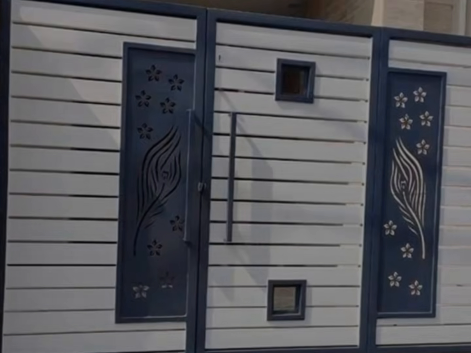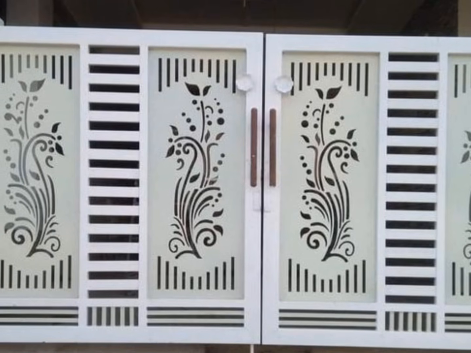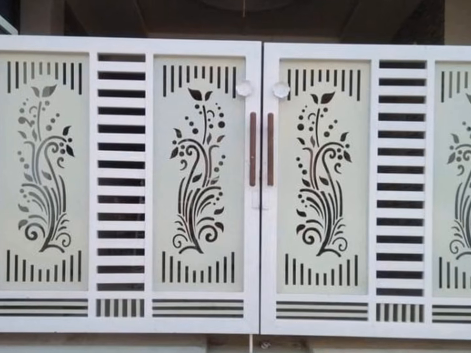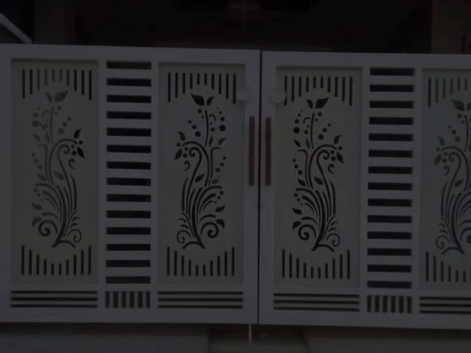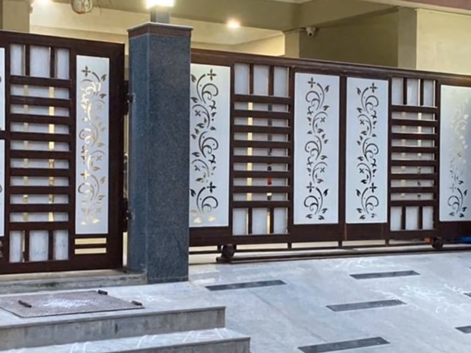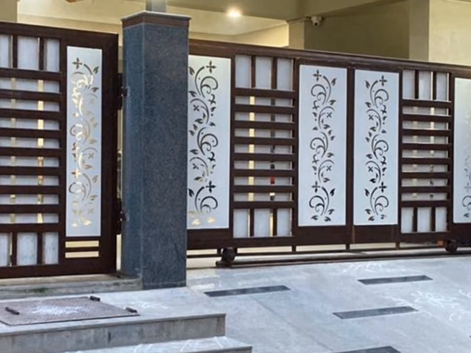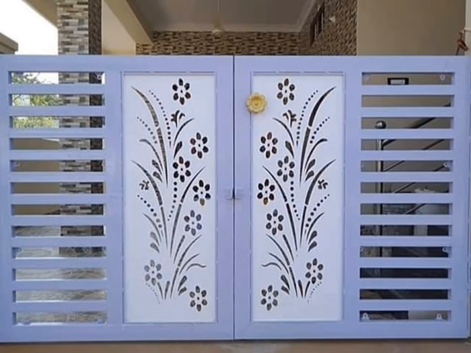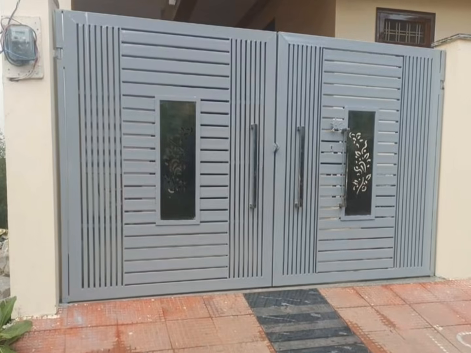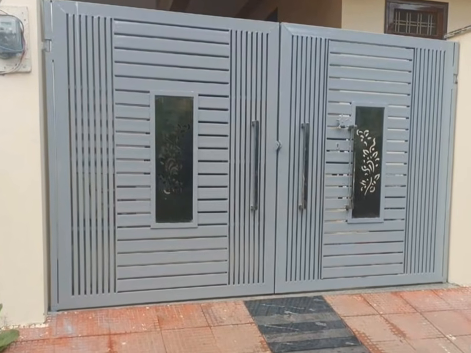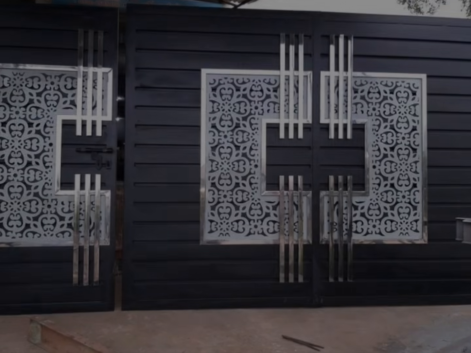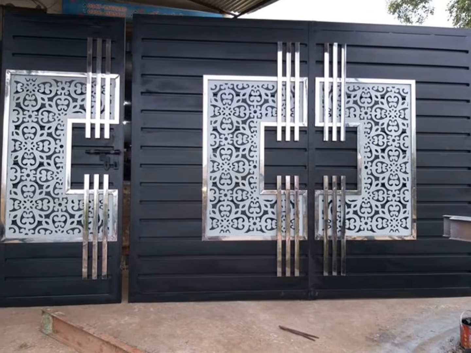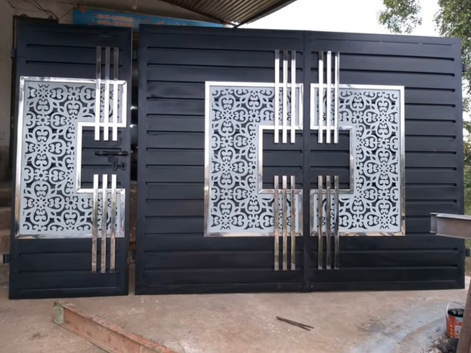MS gate is made from mild steel. It is a strong, durable, and cost-effective material widely used in construction and fabrication. These MS gates are fabricated using steel sections, pipes, sheets, and laser cut panels. They can be customized in countless designs, as you can see in this video, from simple to elegant, modern and premium designs. So you can select as per your requirement.